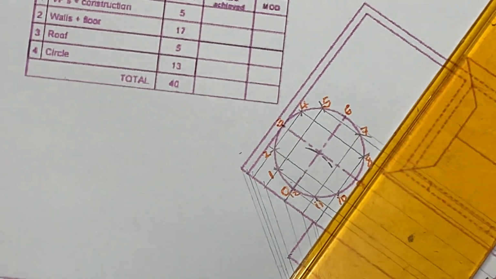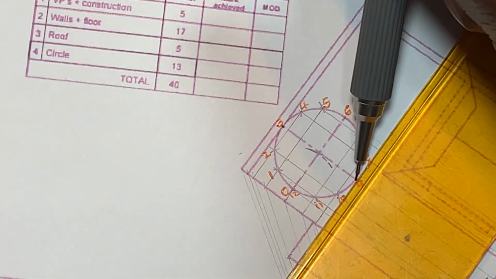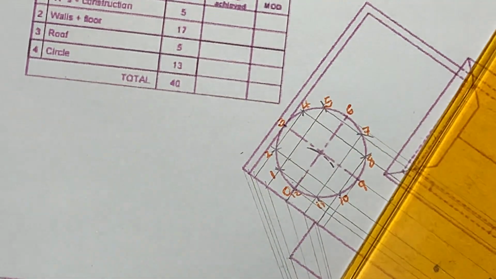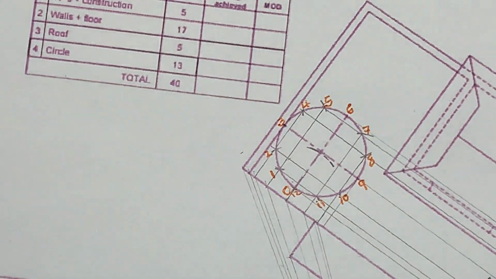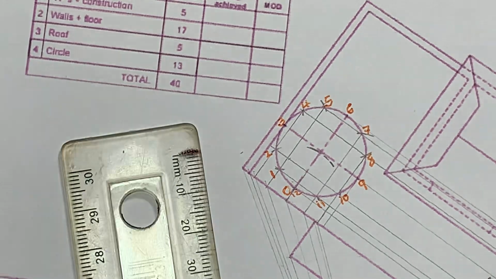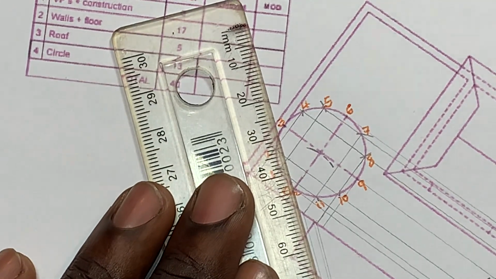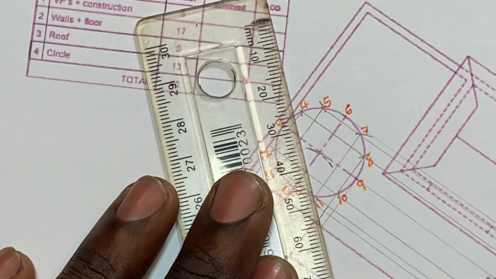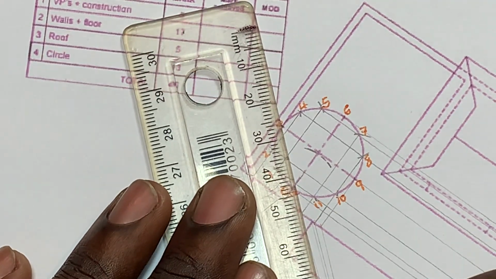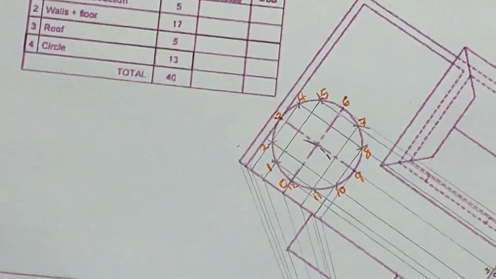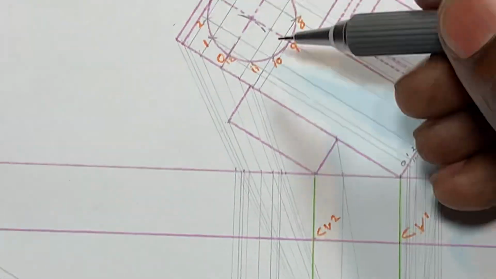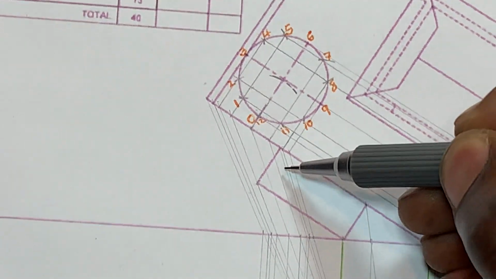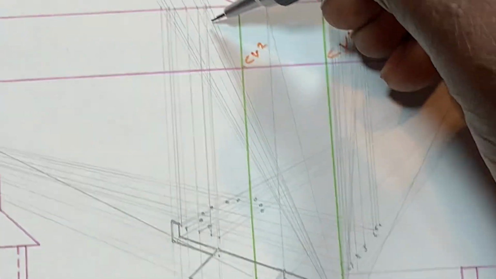So point 9, there it goes. Once it touches the outer, you then direct it to your stationary point again, which is this one. So there it goes. Once it touches right there, you take it vertically down, which is this one. This is point 9, trace it, that goes from there, once it touches there, it goes vertically down.